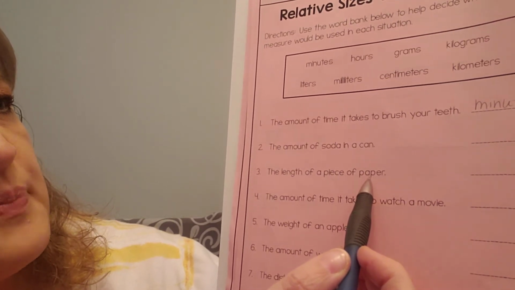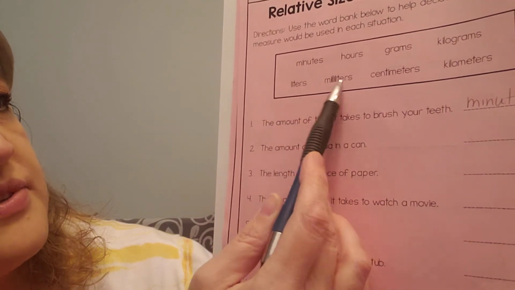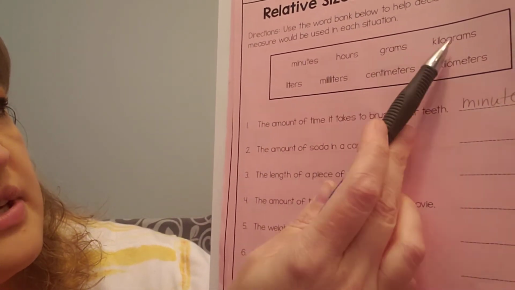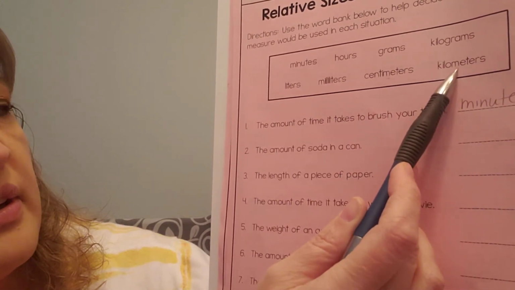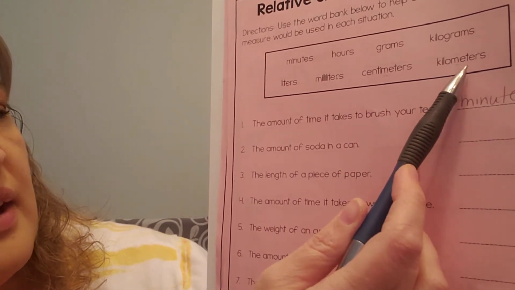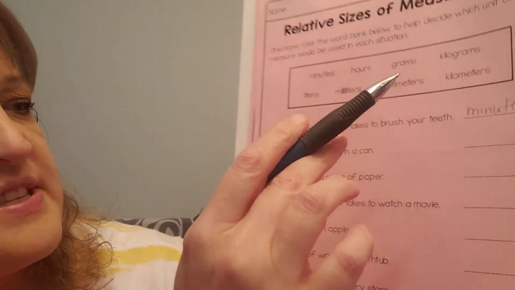All right, so the length of a piece of paper. Well, it's not measuring liquids. It's not measuring weight. It's measuring distance. So would it be a centimeter or a kilometer? Okay, remember that a kilometer is almost like a mile. So we would probably measure a piece of paper in centimeters.